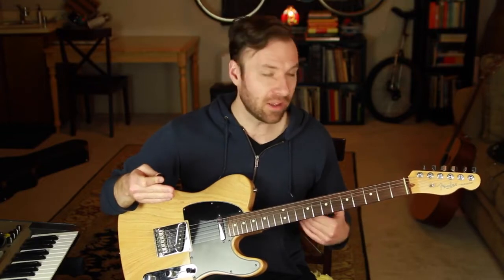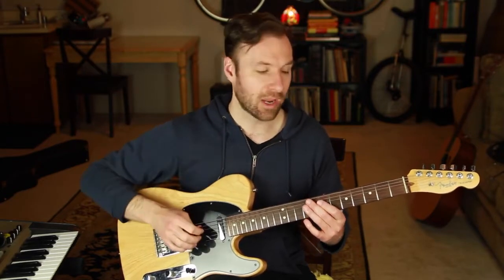If we build tertiary triads through the scale of C major along the 5th, 4th, and 3rd strings of the guitar, we get this.